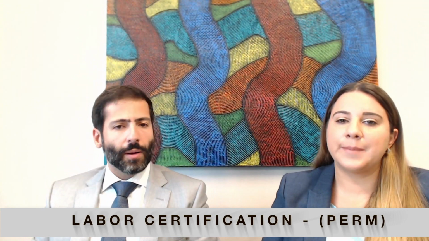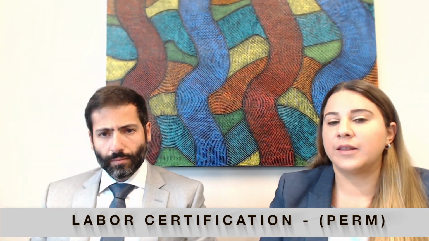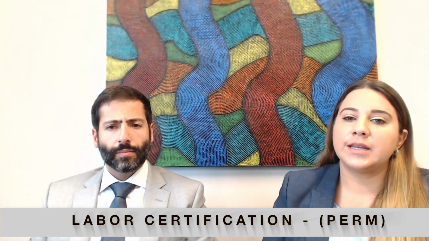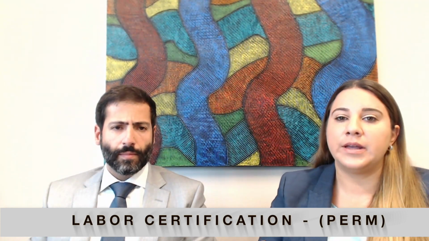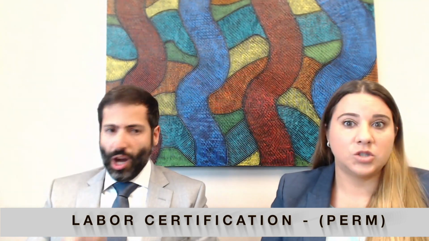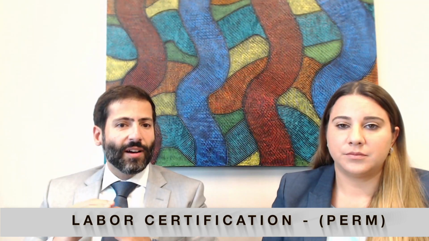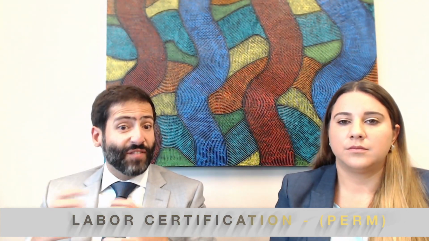So the first step of the labor certification process is the prevailing wage determination. What that entails is presenting the job description, the necessary skills, and the necessary degree to the Department of Labor, and selecting a job title and a job code. This is all done with the Department of Labor. They have everything organized by different codes, and we're utilizing the code and title that fills what this company actually requires, what they need for this position.